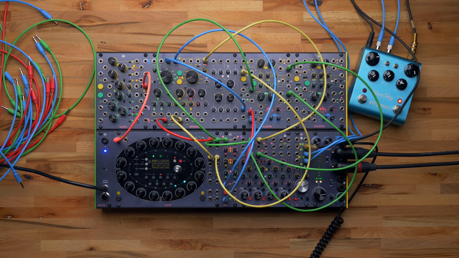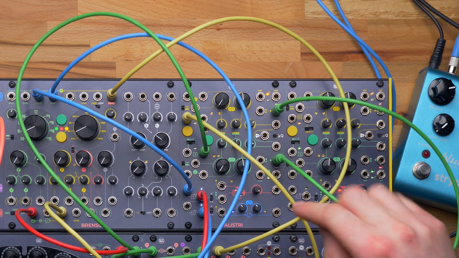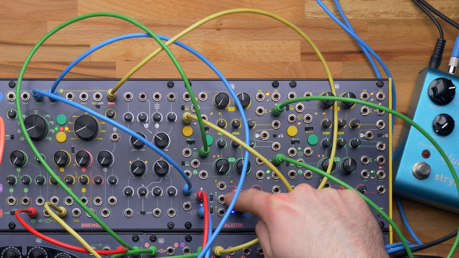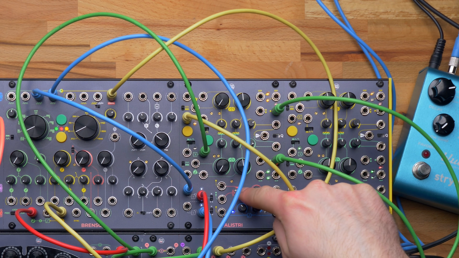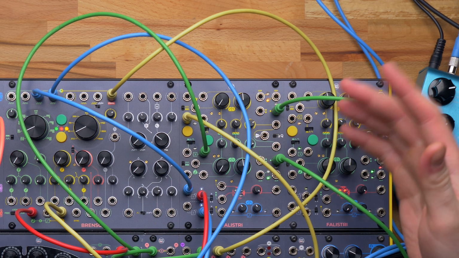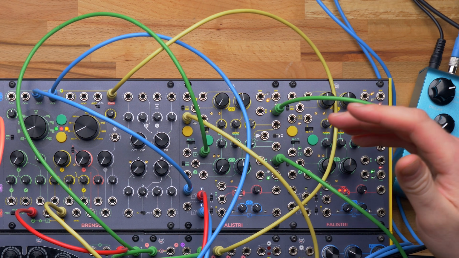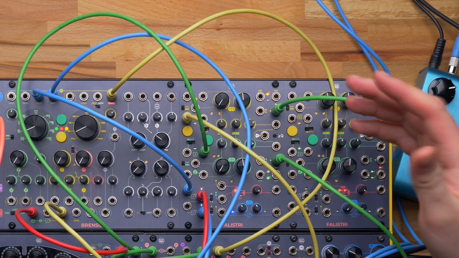And now we are ready to incorporate the third technique, which is the fake analog AND. This is quite an unusual technique because it works with FALISTRI's 4-quadrant multiplier. If we feed it with 2 unipolar signals, we will use just 1 quadrant. It means that the 4-quadrant multiplier will output a signal only when both the inputs are high. And this can create some rhythmic patterns.